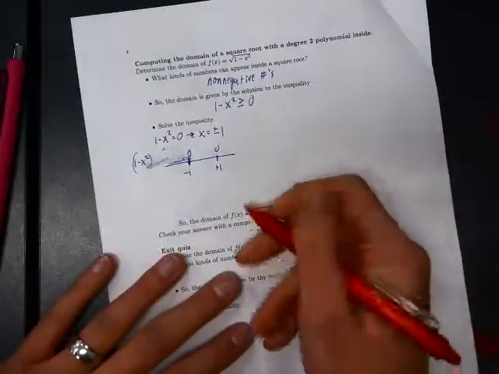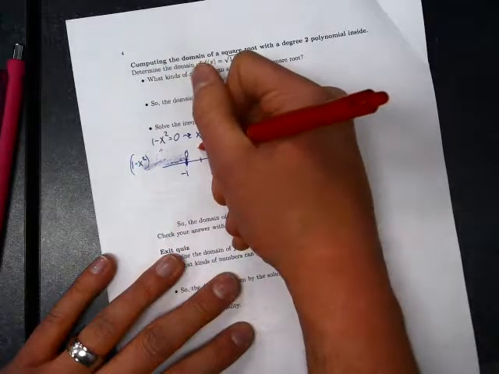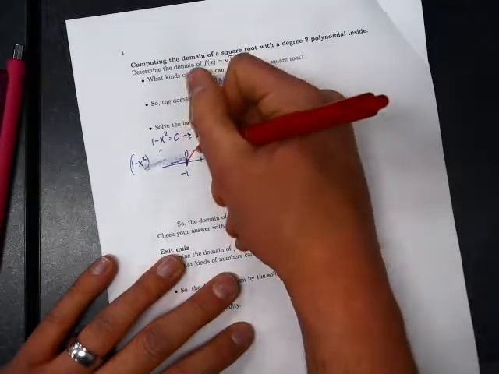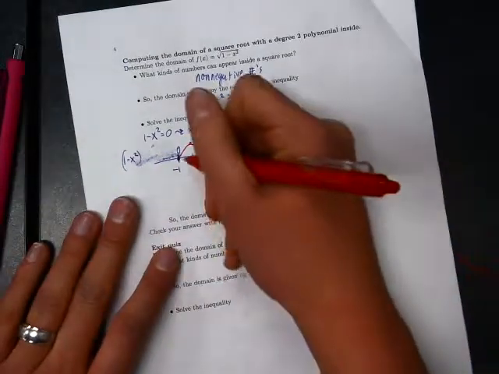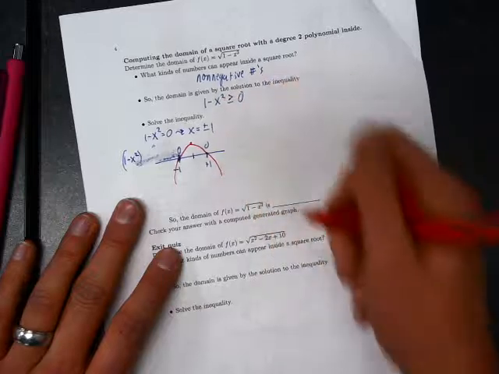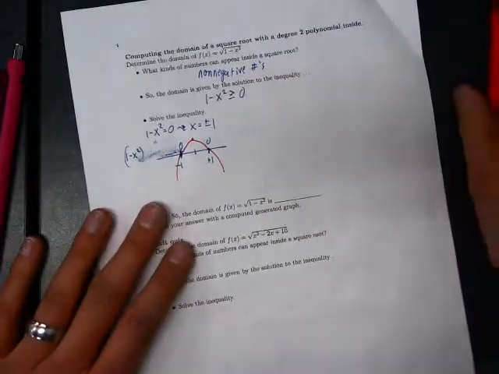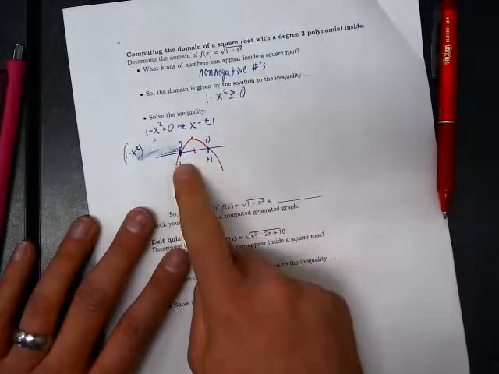Let's pick some points between. There's a point x equals 0. Plug in 0, you get 1. So for all values between negative 1 and positive 1, the function value will be bigger than 0. Beyond, it'll be less than 0. So I want to know when 1 minus x squared is bigger than or equal to 0.